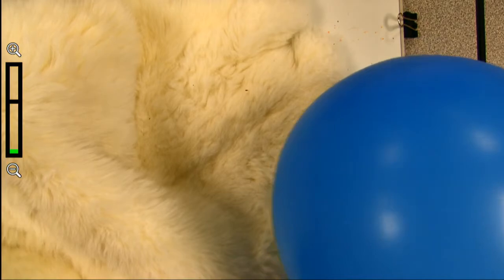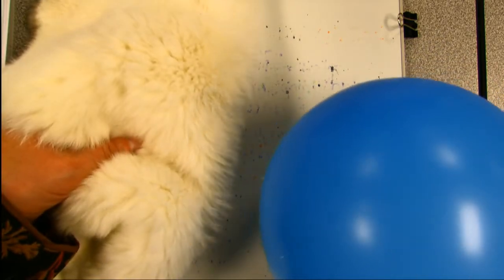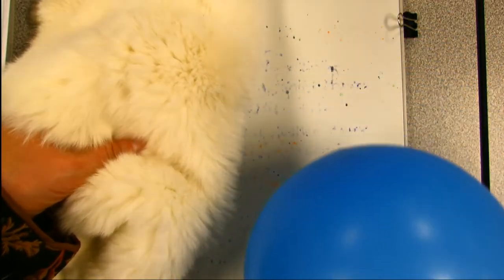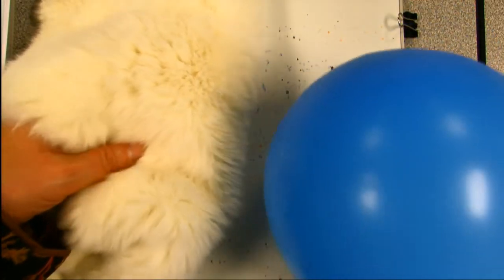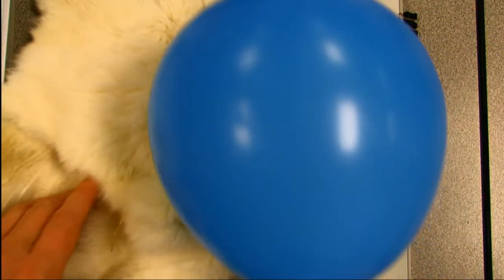If I do this, you can actually see the hairs move. I've got white rabbit fur, I've got my balloon, and we can make the hairs move on the rabbit fur. I've got the rabbit fur attached to my balloon here.